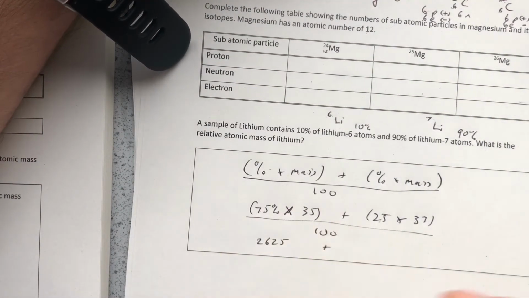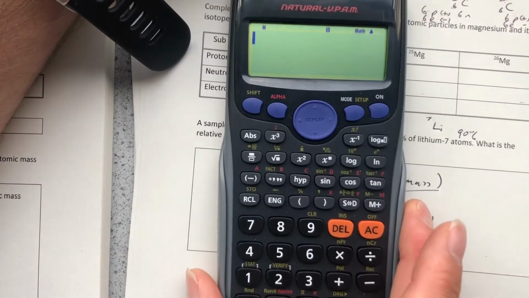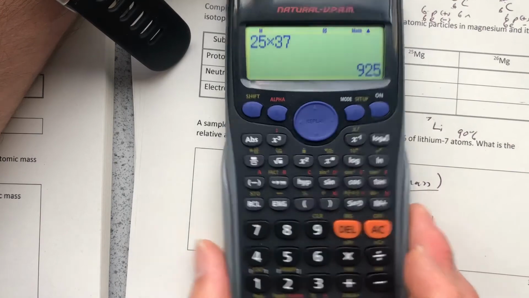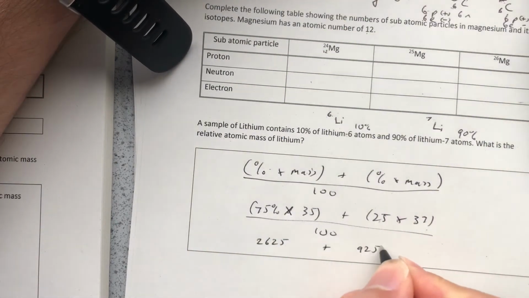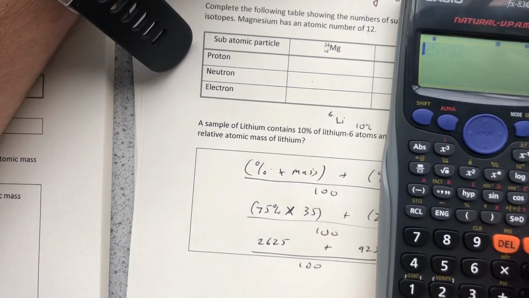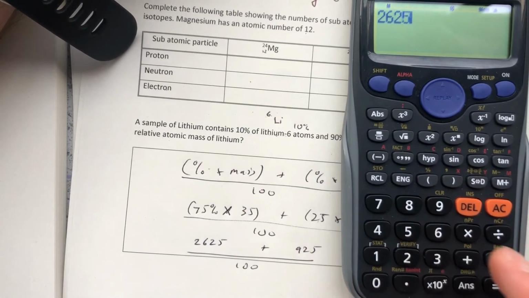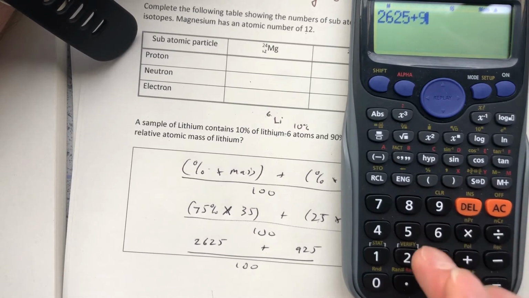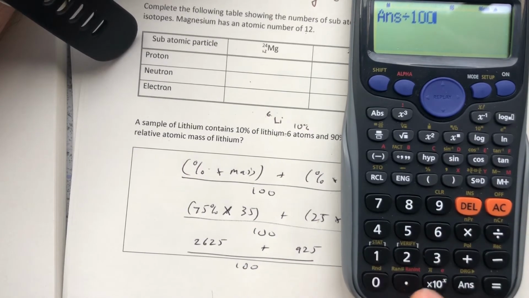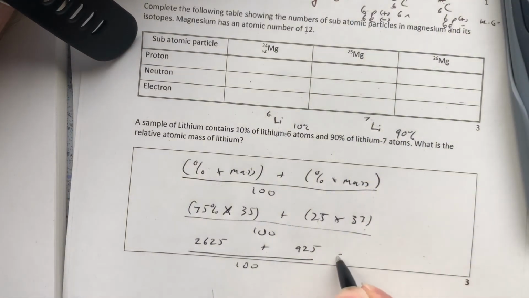Plus, and now, next bit, 25 times 37. 925. Plus 925, write it down. Divided by 100. So now we're going to work that out. It was 2625 plus 925 equals 3550, divided by 100, and that is 35.5.